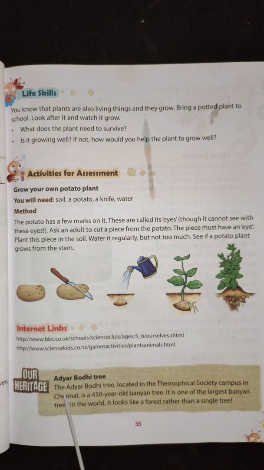Our heritage. Adyar Bodhi tree. The Adyar Bodhi tree located in the Theosophical Society campus in Chennai is a 450-year-old banyan tree. That's amazing. It is one of the largest banyan trees in the world. That's very special.